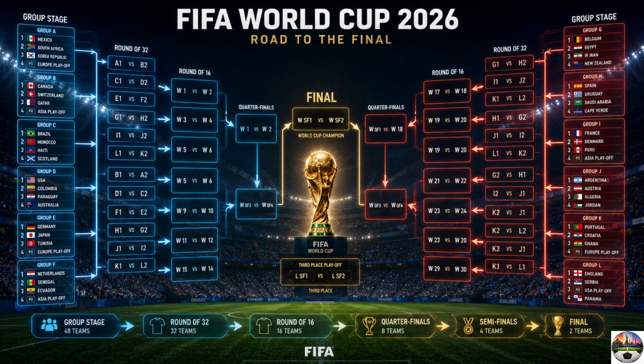That's why every point matters. Every goal matters. And even goal difference can determine who advances. Sometimes the difference between first and second place comes down to a single goal scored weeks earlier. From there, the tournament enters the knockout stage. This is where the pressure reaches another level. Unlike the group stage, there are no second chances. Lose, and you're going home. Win, and you continue your journey toward football immortality.